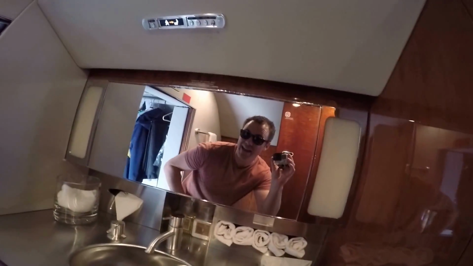Lav. On the light back here. There's the lav. Aft baggage area. You want to know what a toilet looks like in a Gulfstream? There it is. There I am. The front.